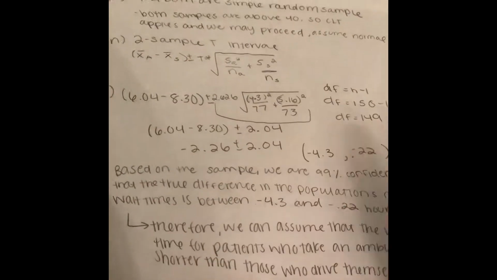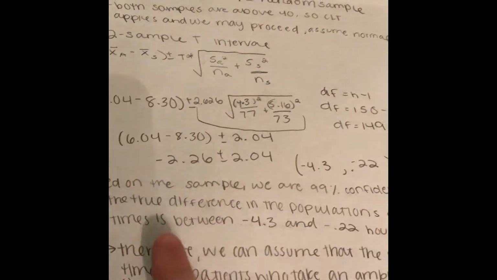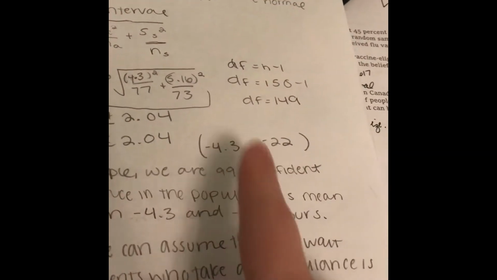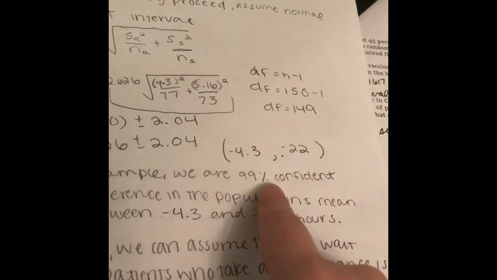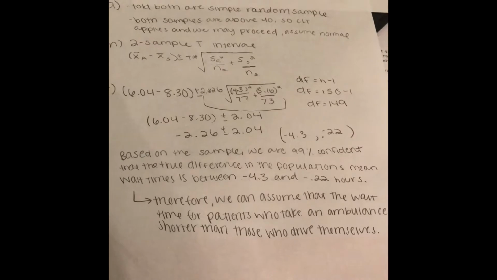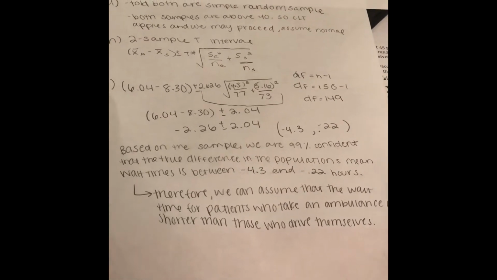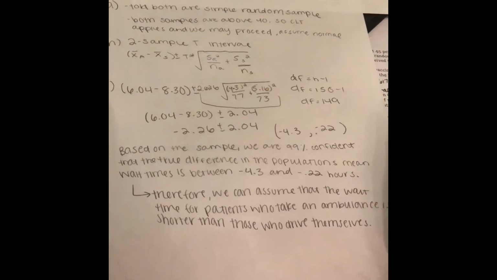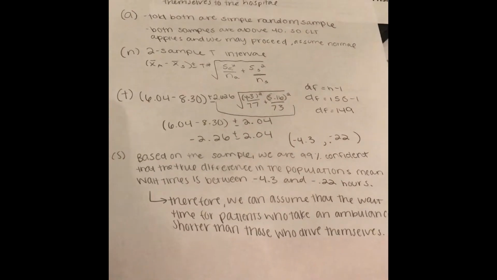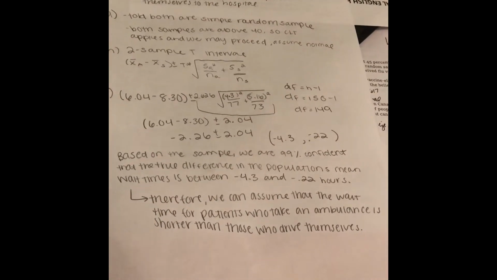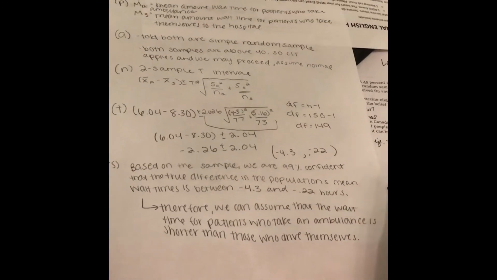So that's your margin of error. Now, when you do plus or minus, your interval is going to be between negative 4.3 and negative 0.22. So, based on the sample, we are 99% confident that the true difference in population mean wait times is between negative 4.3 and negative 0.22 hours. Therefore, we can assume that the wait time for patients who take an ambulance is shorter than those who drive themselves.